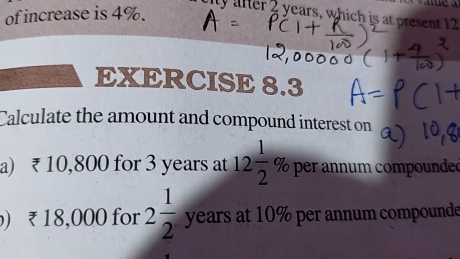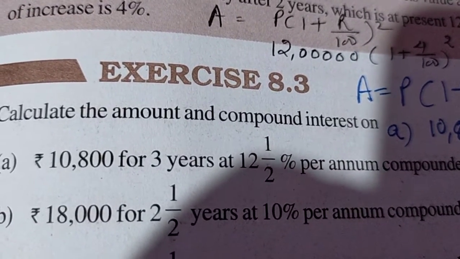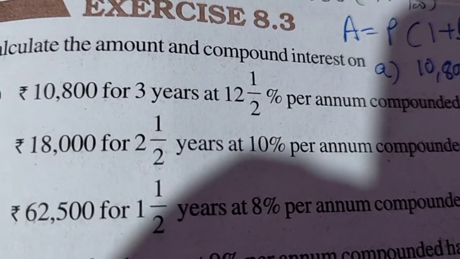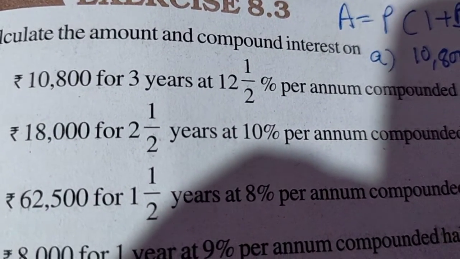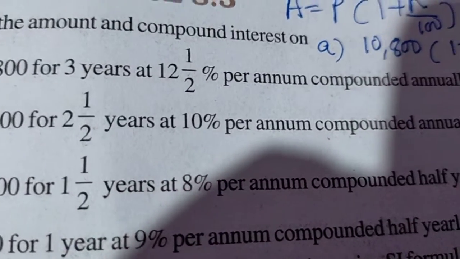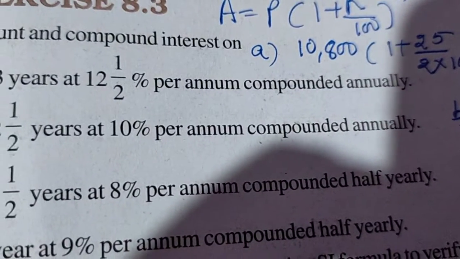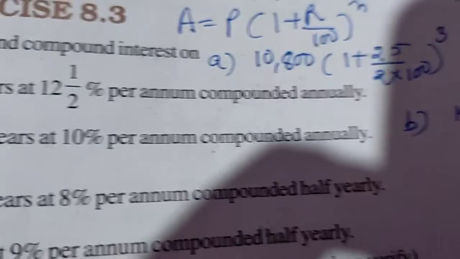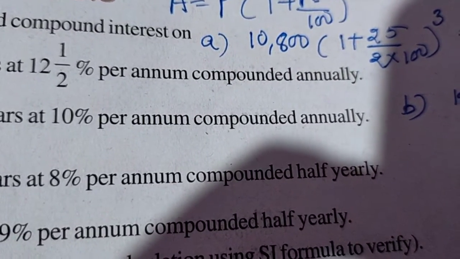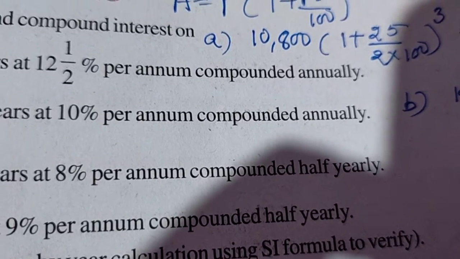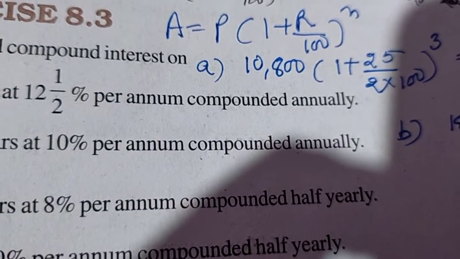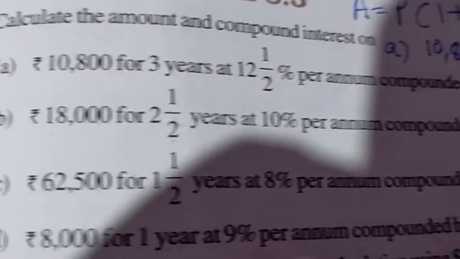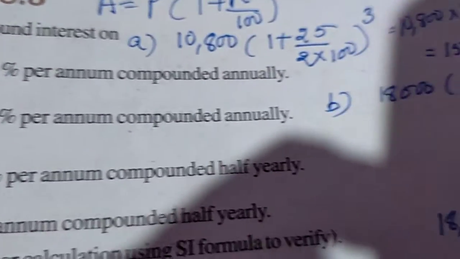Class 8. Now we come to exercise 8.3 of compound interest. Calculate the amount and compound interest on 10,800 for 3 years at 12.5% per annum compounded annually. So the principal is 10,800 times 1 plus 12.5, which means 25 upon 2, that we write instead of the rate, over 100, whole to the power 3, because you have to find the interest for 3 years.